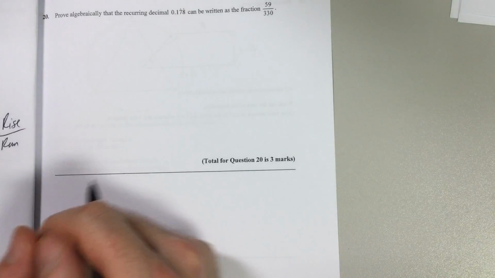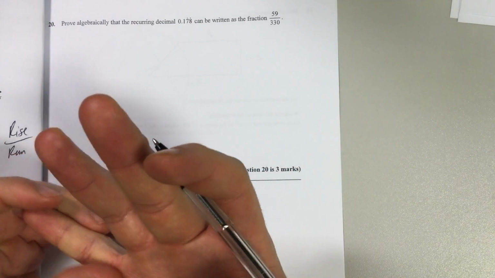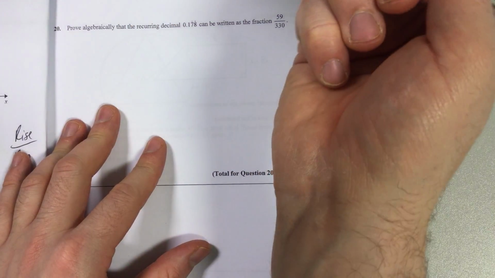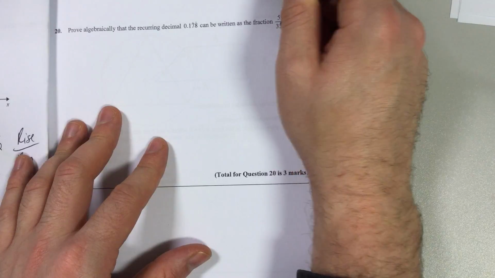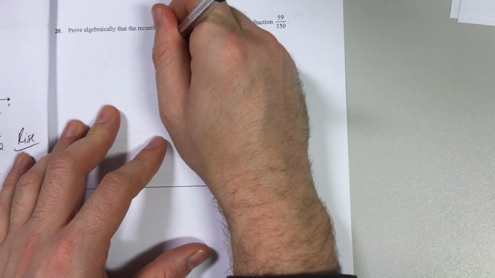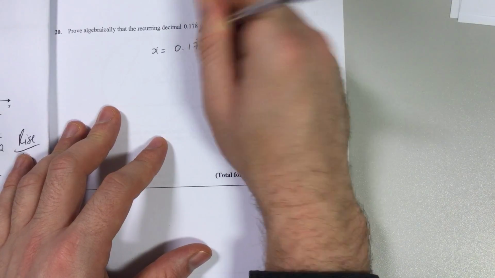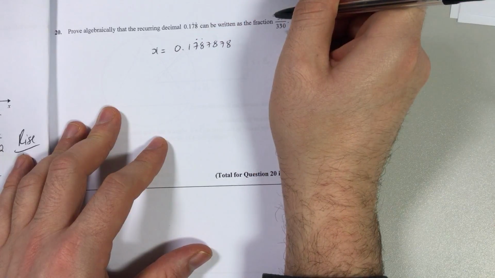Right, next one. This is nice and straightforward. The maths team reckon that this one might not actually be on the exams. It's just Edexcel have included it, but we'll go through it regardless. So the way to prove that this recurring decimal can be written as this fraction is a very systematic process. So we make x equal the recurring decimal. Sorry, if I write a little bit out, this will make it clearer to see.